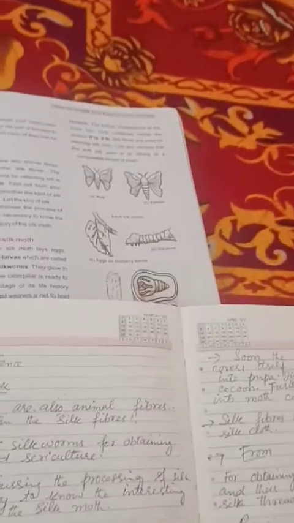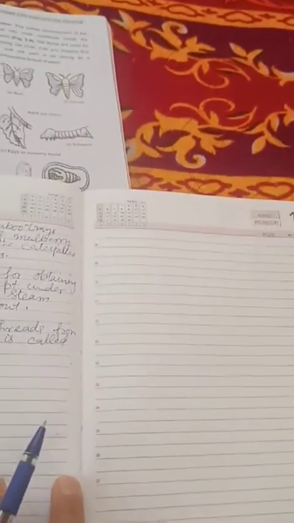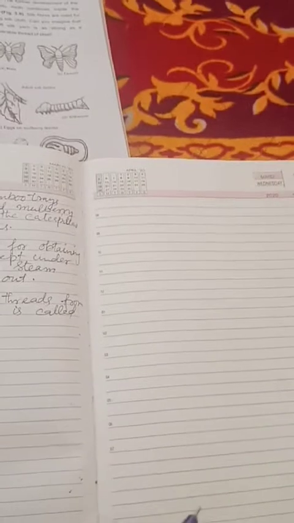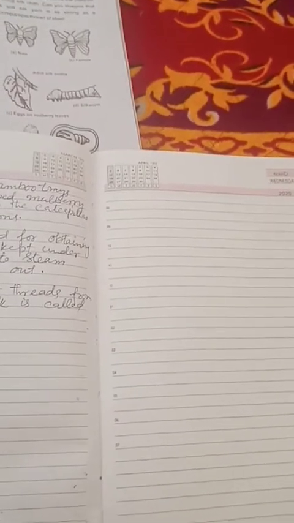The larvae, also called caterpillars or silkworms, eat day and night to increase enormously in size. Then the larvae are kept in bamboo trays along with freshly chopped mulberry leaves because they feed on these.